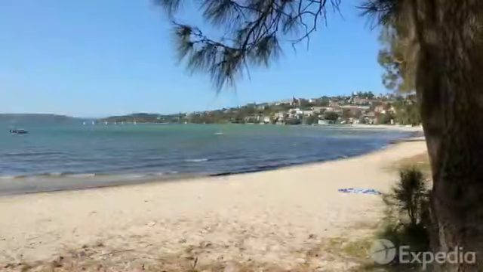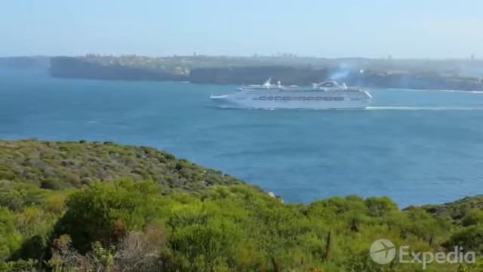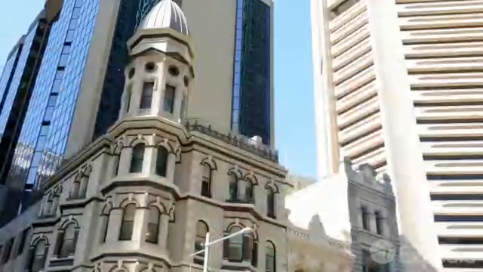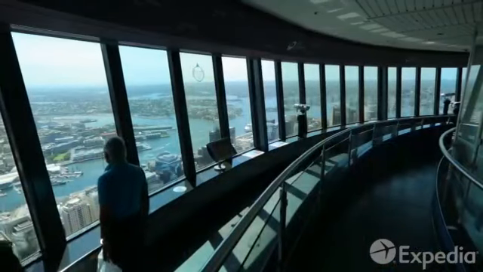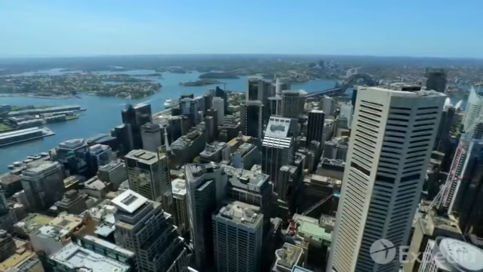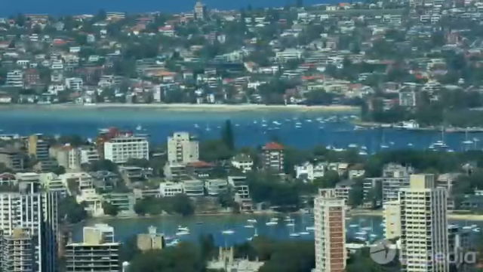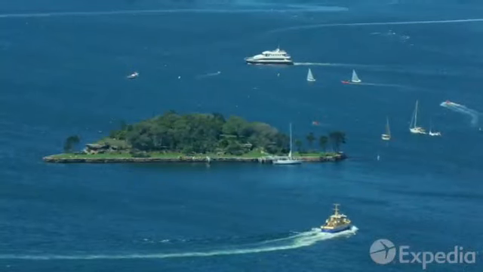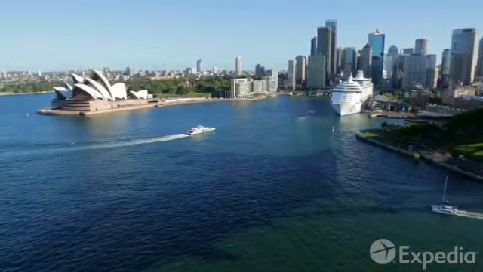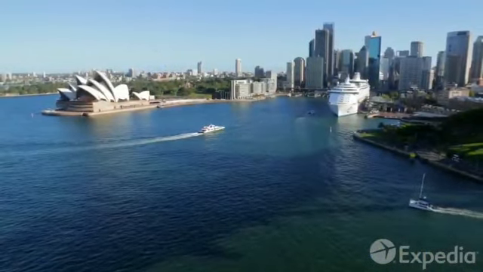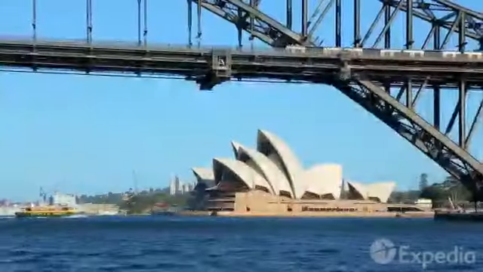For first-timers, Sydney can feel like a maze of beaches, headlands, bays and coves. The quickest way to find your bearings is to take a trip to the top of Sydney Tower. From over 800 feet up, the observation deck offers 360-degree views of the entire city. Once you've come to grips with the layout of the city, head to Circular Quay, Sydney's version of Grand Central Station. From Circular Quay, you can get just about anywhere by ferry, water taxi or train.